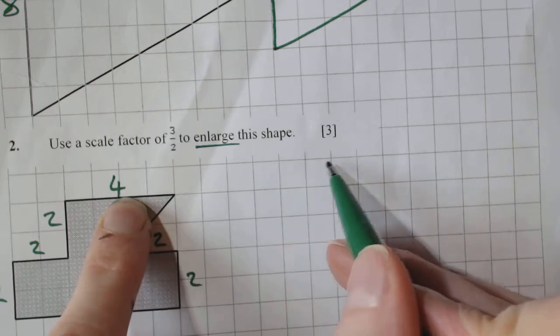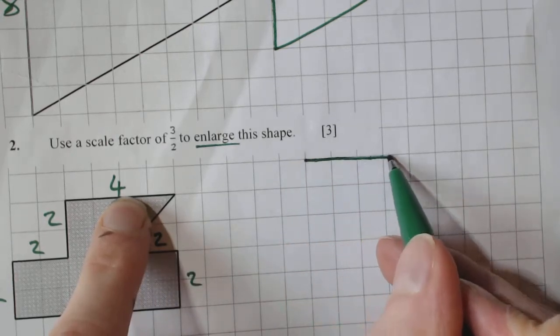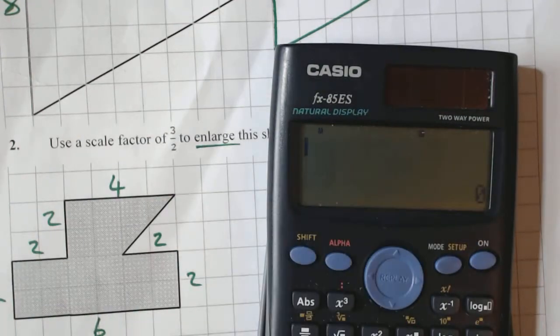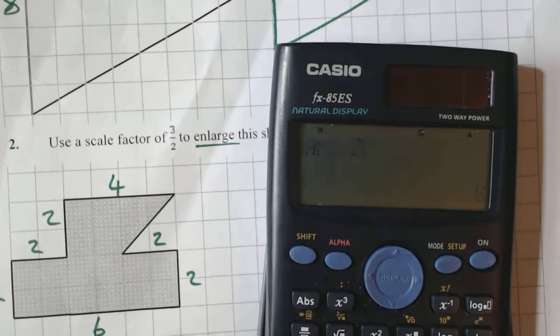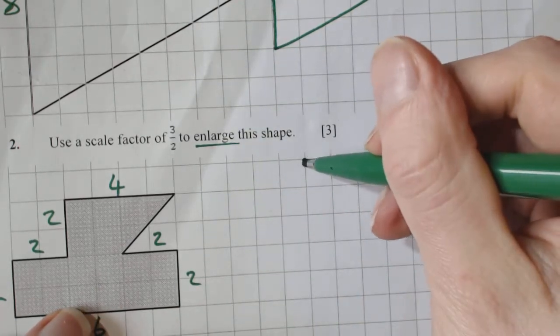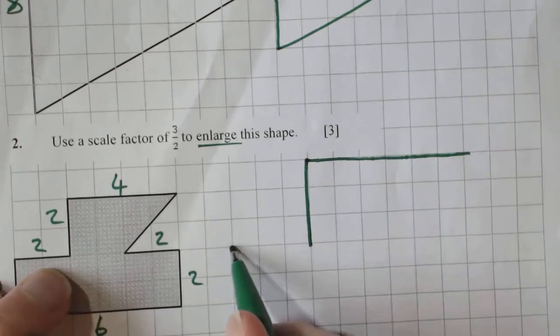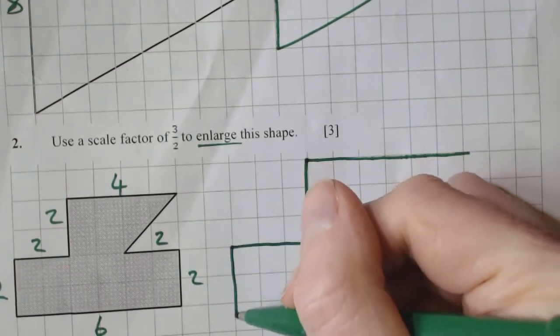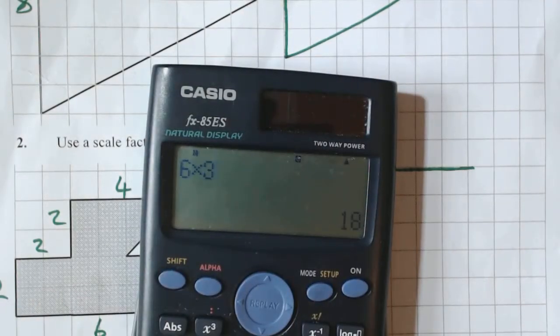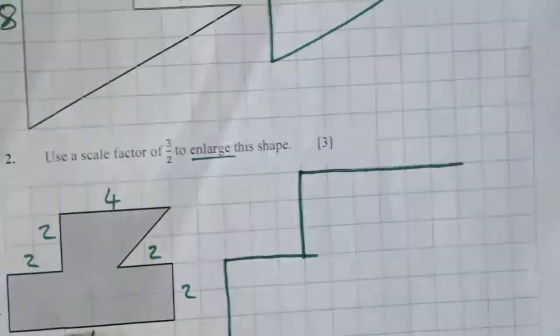So I'll put it about here. So that's 6. What's 1.5 times 2? So 2 times 3, divide that by 2, that's 3. That's going to be 3 as well. And that'll be 3 down there. What's 6 times 3, divide by 2, that'll be 9.